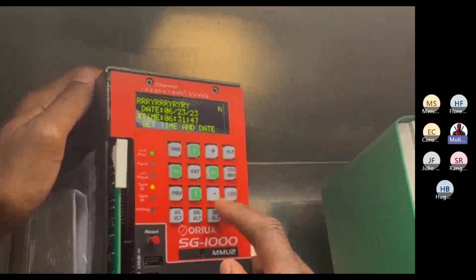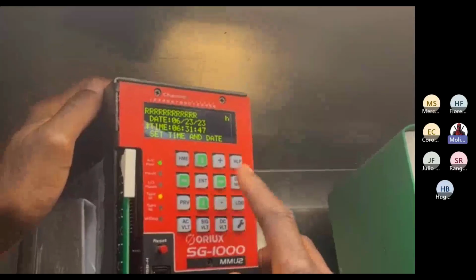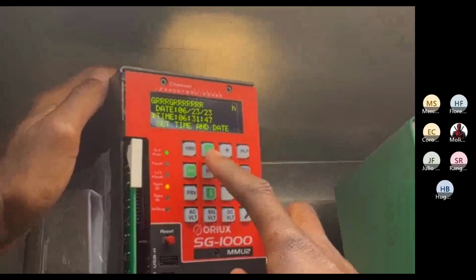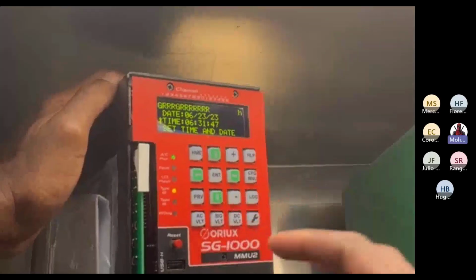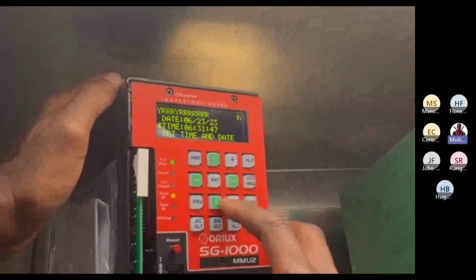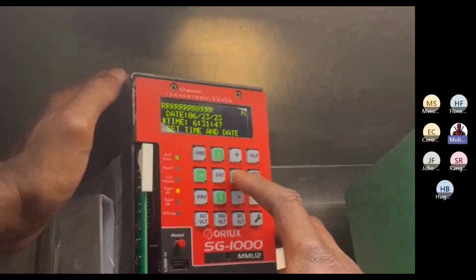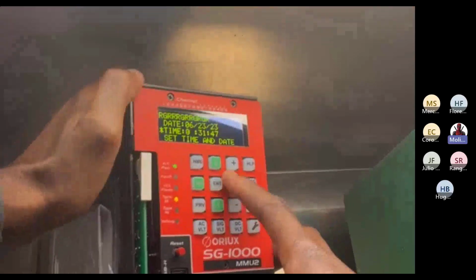Okay. Then I need to double check that, because this is the way I do it. Okay, see how it says set time and date. If I go down here to set it, I should be able to set it. Right. So if you hit the right arrow, you should be able to cycle over to those other digits and just change it to something else. Whatever. Yeah.